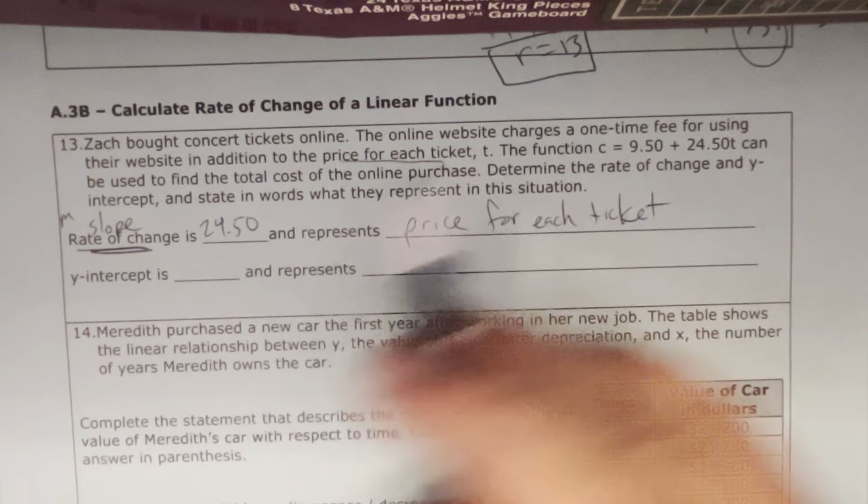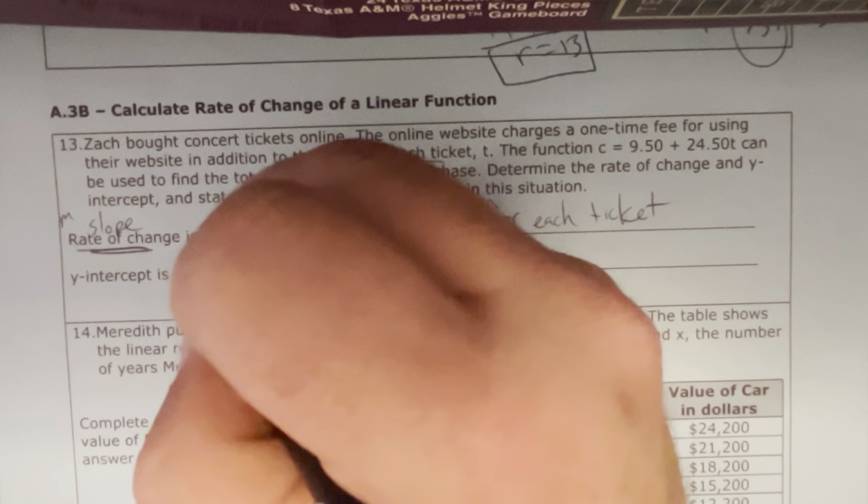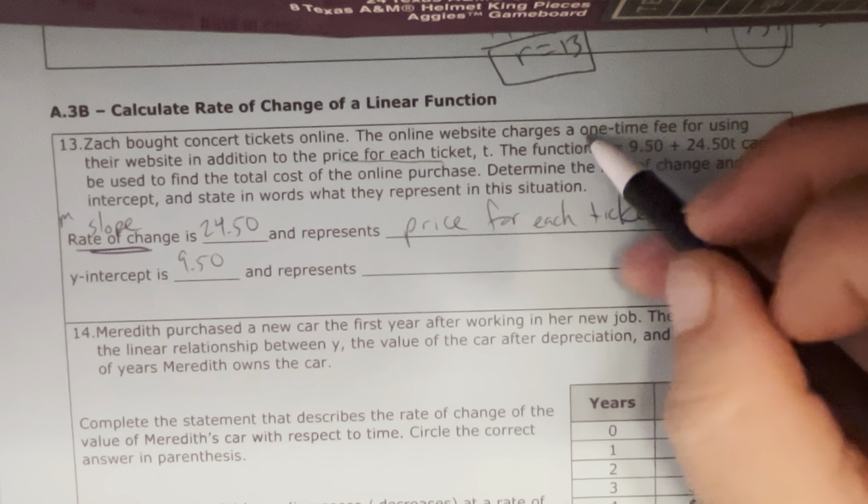And then the y-intercept, that's the number by itself, is the 950. If we look through it, that's the one-time fee.